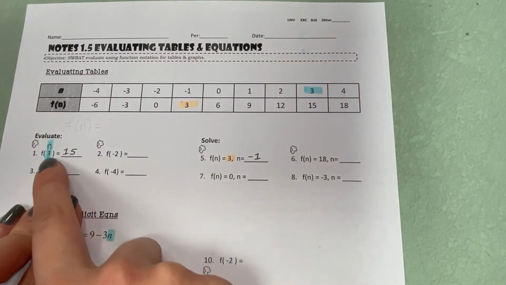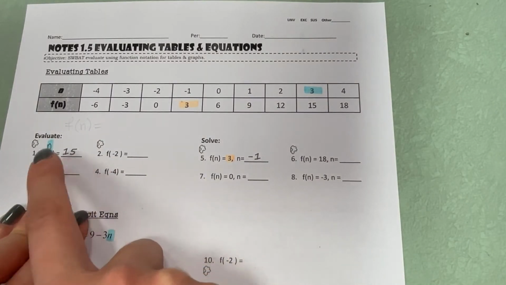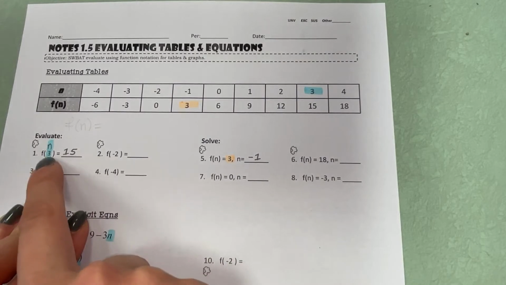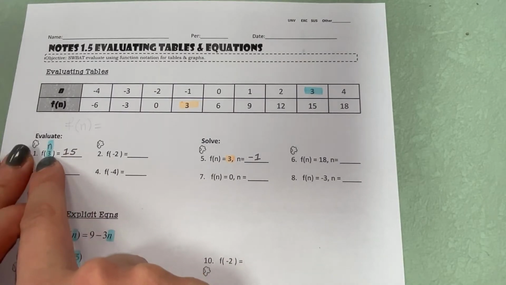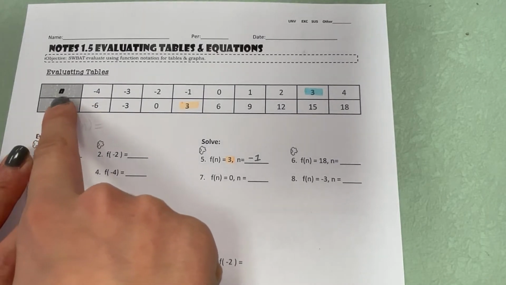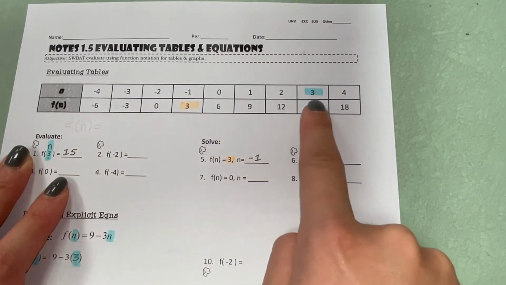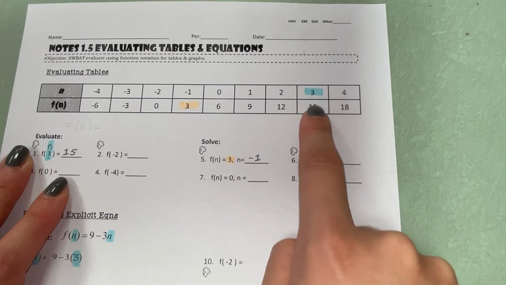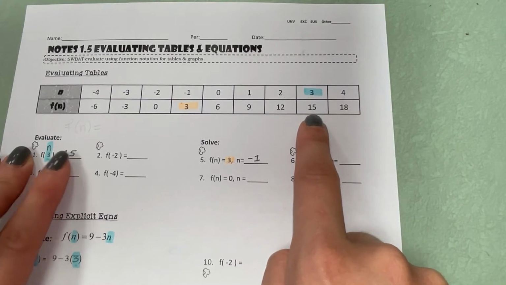So we have f of 3 equals 15. Well, usually inside of our parentheses is an n, but now we're saying it's a 3. So what we're going to do is look at our n part of our table, find the number 3, and here it is, and its number partner is right below it, which is 15. So my answer would be 15.